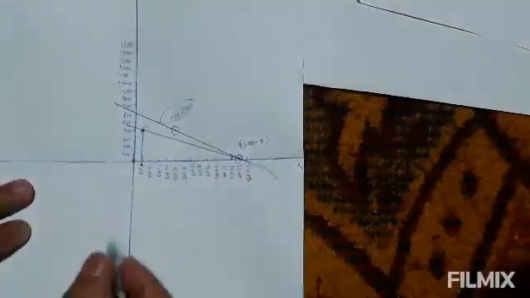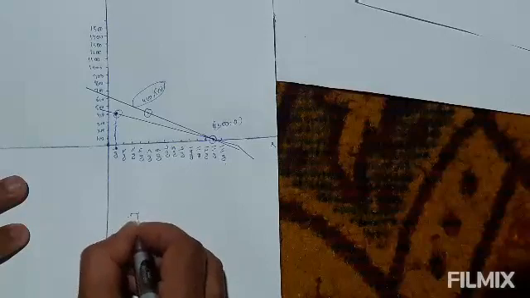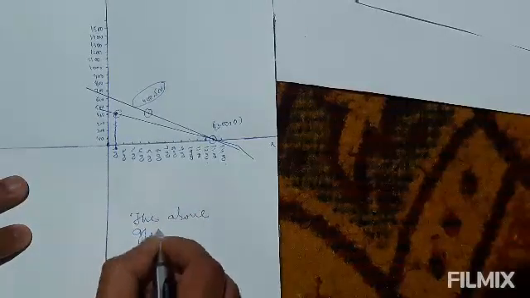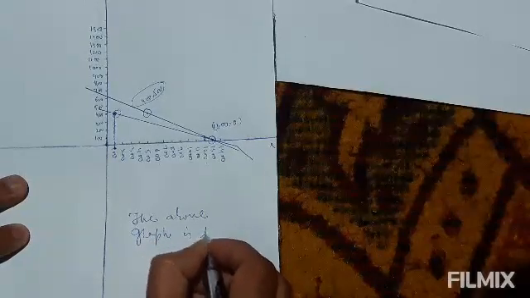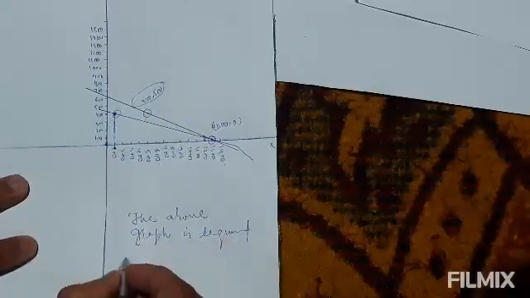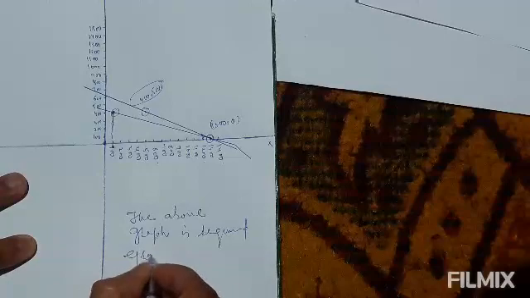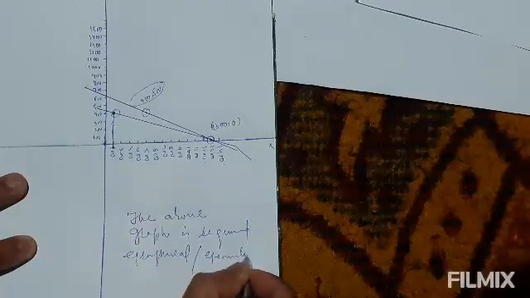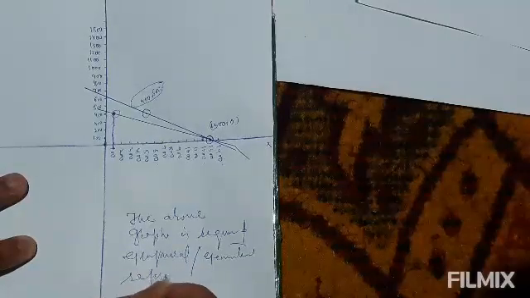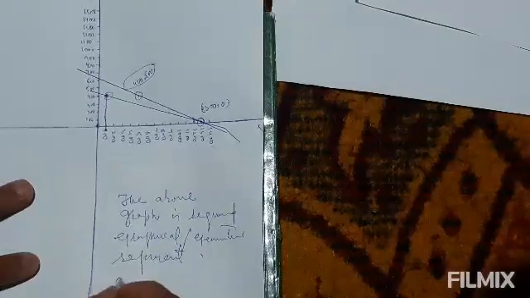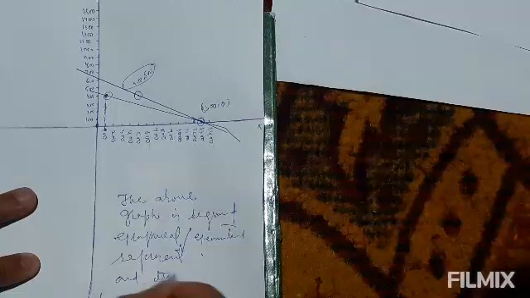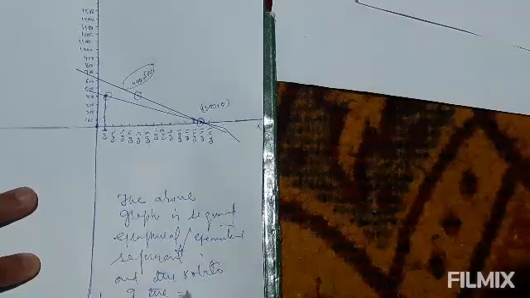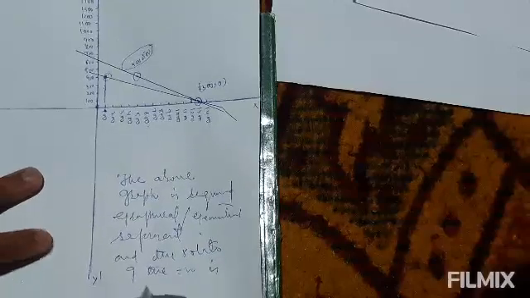Okay, so we can write: the above graph is the required graphical or geometrical representation, and the solution of the equation is, what is it?